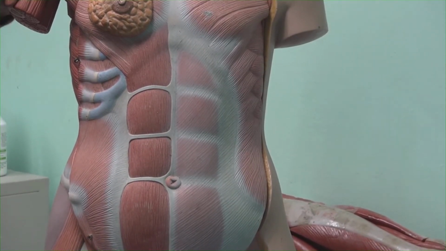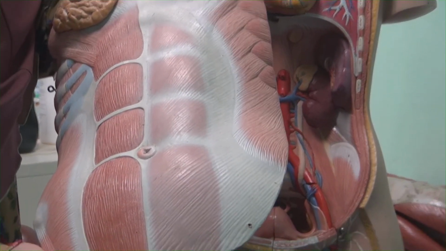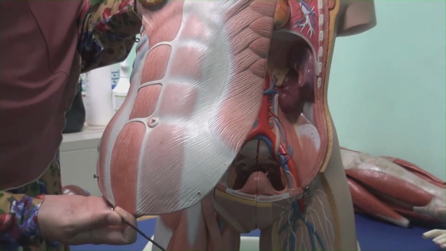Alright, the next muscle. Be careful if you're given this model.